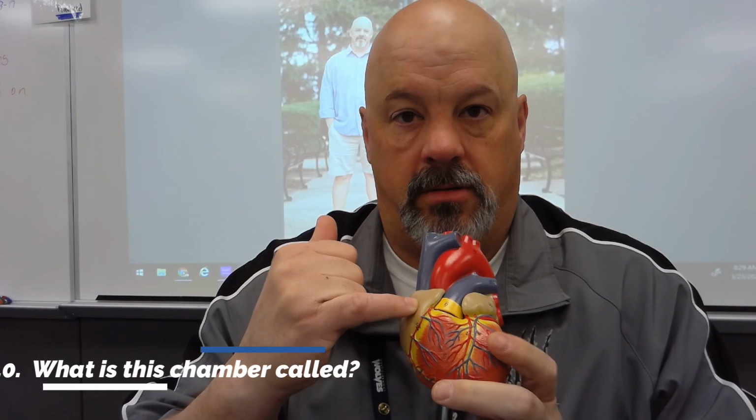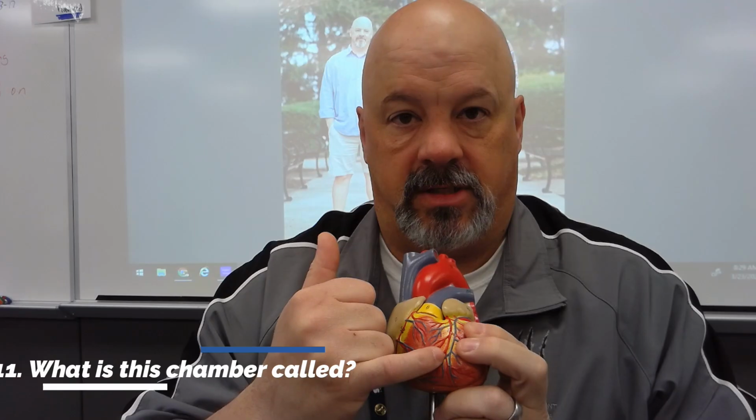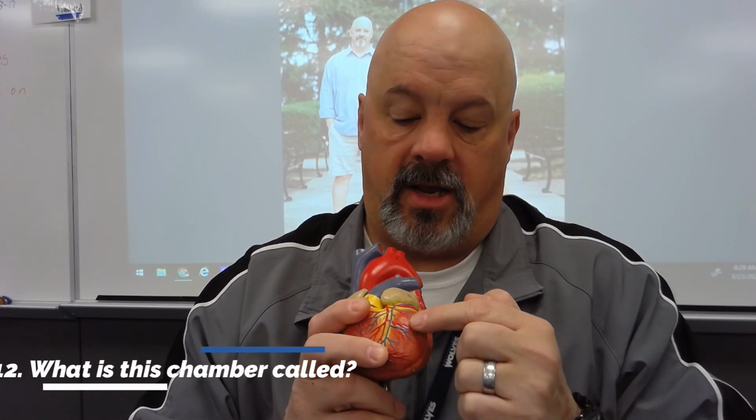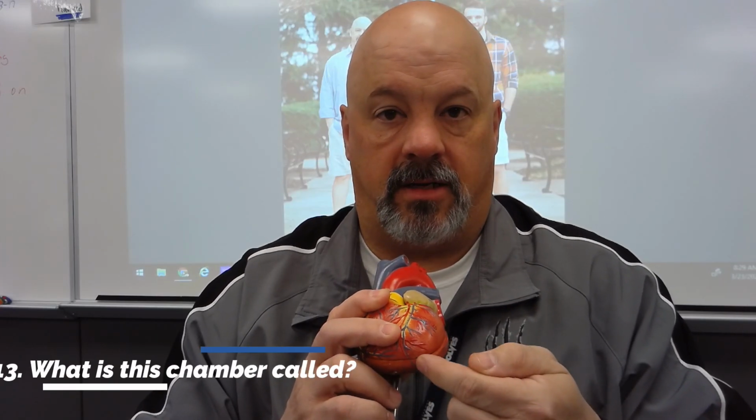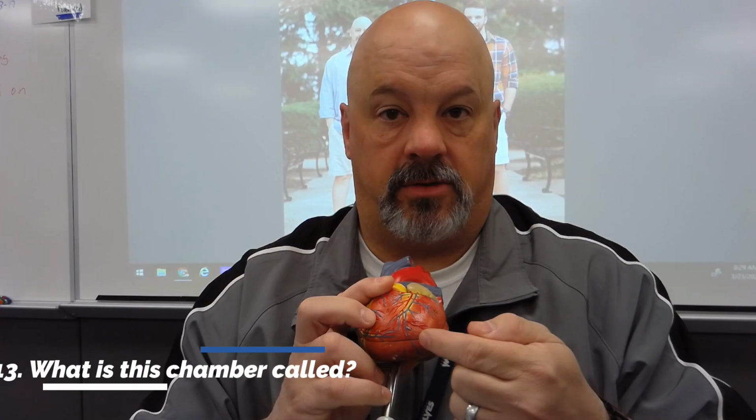So first, before we get there, this is if the heart were in my chest, it would be facing you this way. So which chamber are we going to see up here? What chamber is going to be down here on this side? What chamber is going to be up here on this side? And which chamber is down here and is going to include the apex or the bottom point of the heart? So those are the chambers from the outside. Let's go inside.